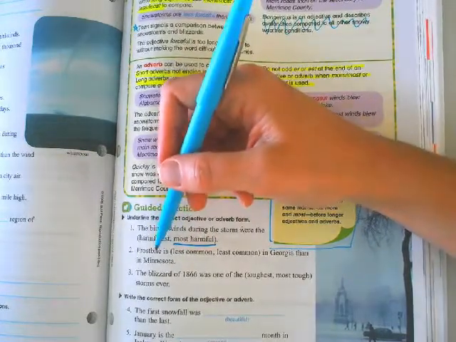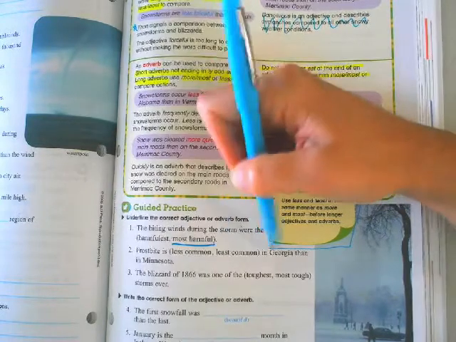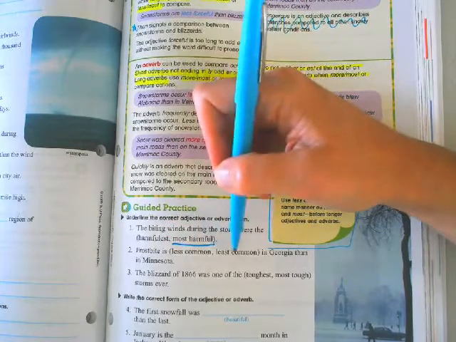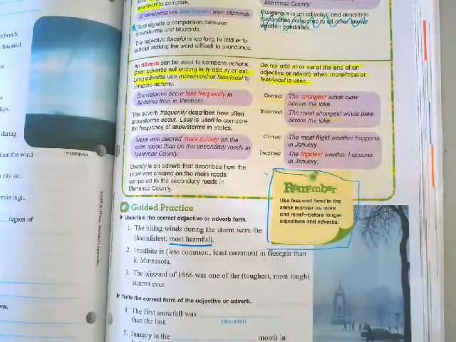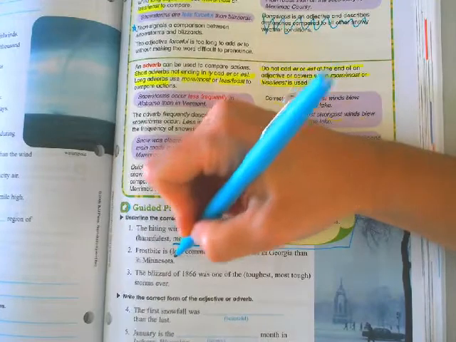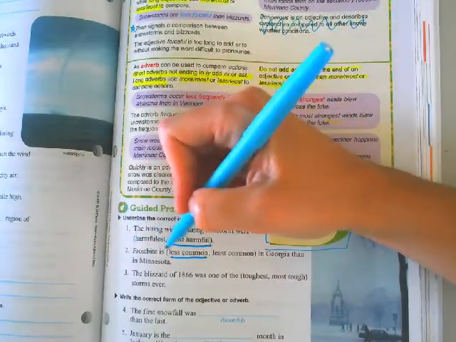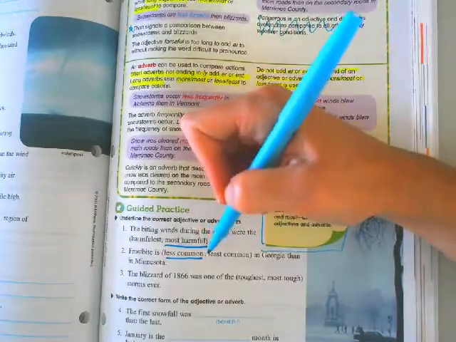Number 2, frostbite is less common in Georgia than in Minnesota, or frostbite is least common in Georgia than in Minnesota. Now those ones, they're close, but if you notice when I said less common in the sentence, it made the most sense. Frostbite is less common in Georgia than in Minnesota, so less common is correct.